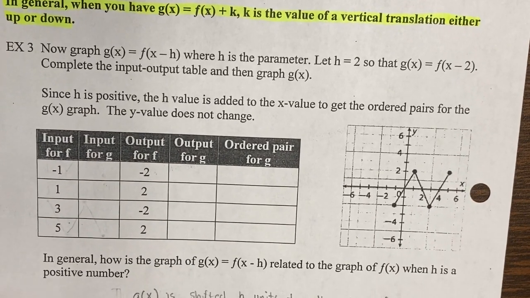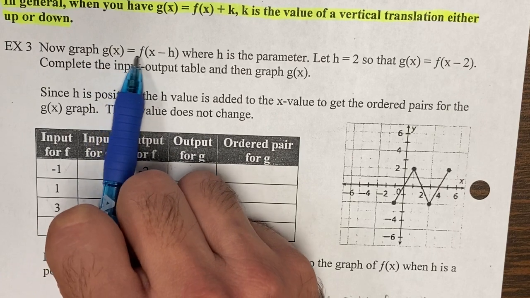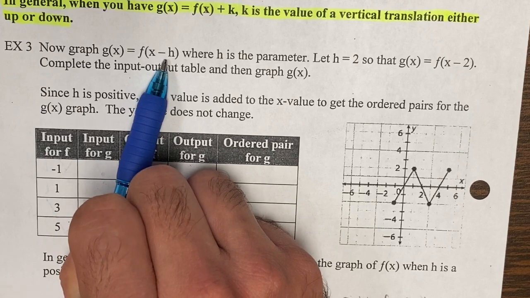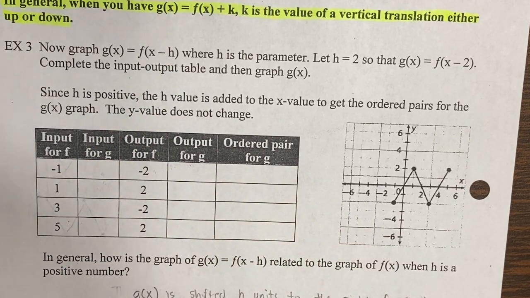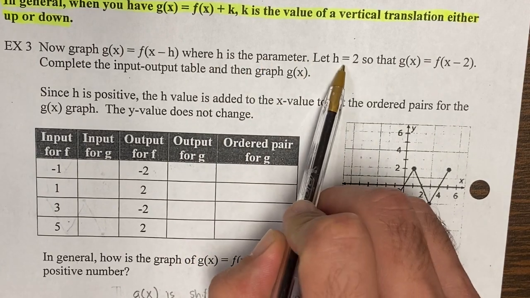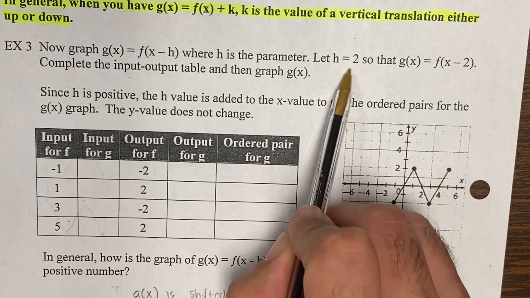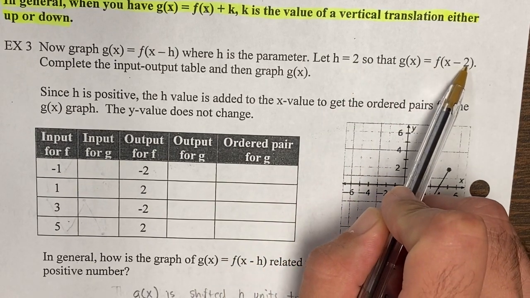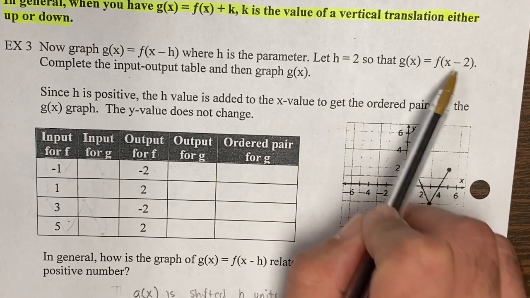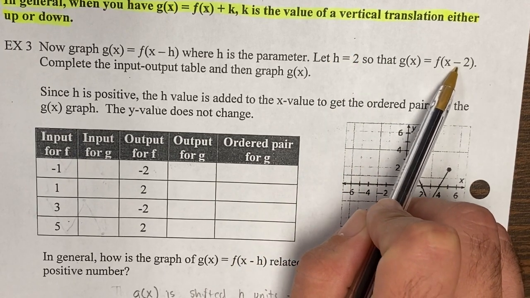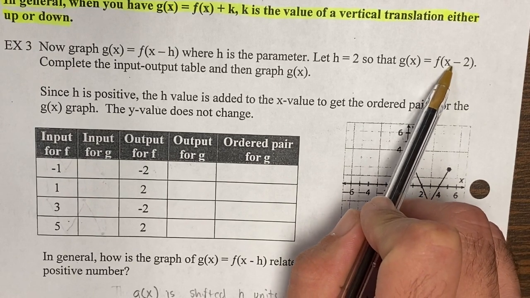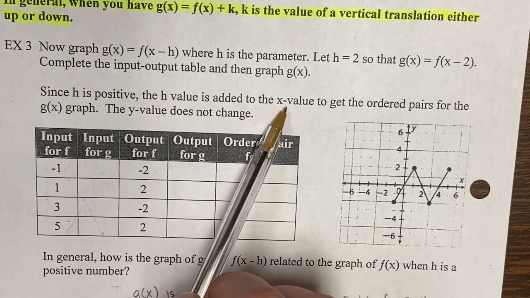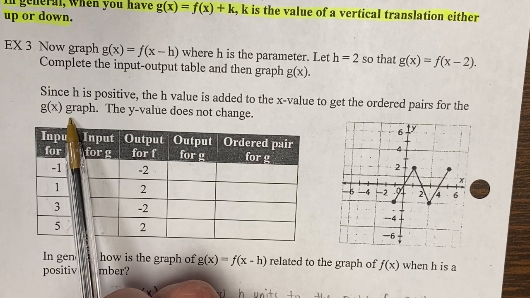All right, next we're going to look at the graph of g of x, which is equal to f of x minus h. So we're going to look at what h does transformationally. h is our parameter, so let h equal 2. Notice that's a positive 2 there. So g of x is equal to f of x minus 2. If h is a positive value, it's going to look like a minus in the function notation. Since h is positive, the h value is added to the x values to get the ordered pairs for the g of x graph.